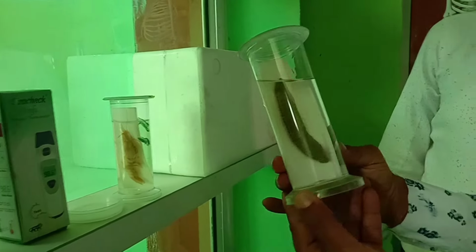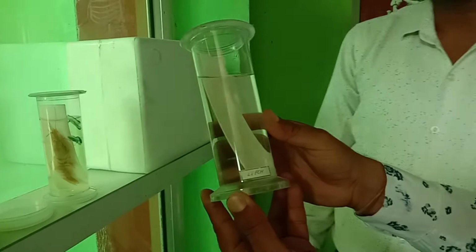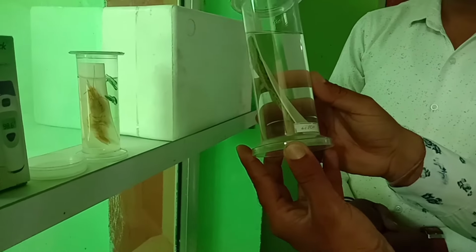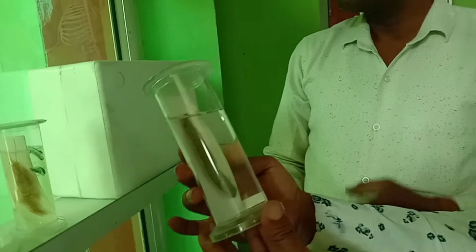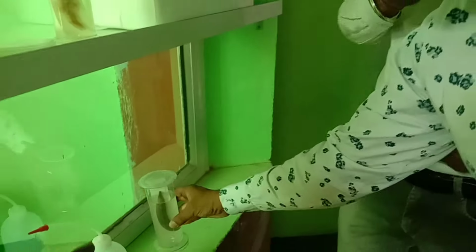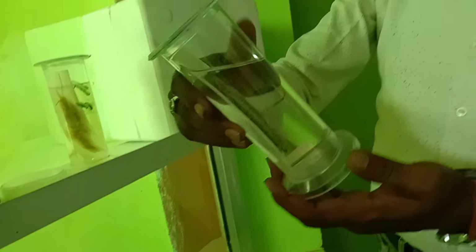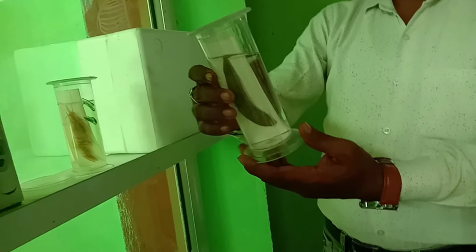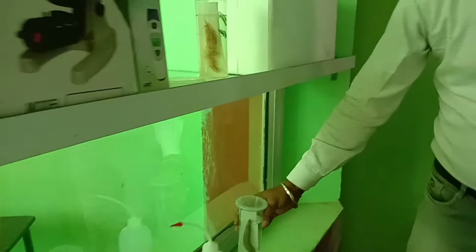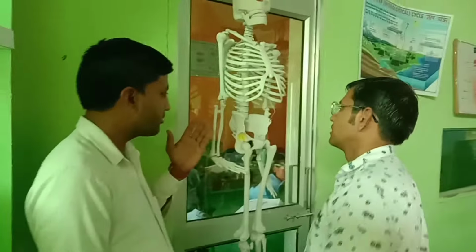And this is another types of specimen for feces used in pisciculture. This is a leech, I think, or something else. No, sir. This is not a leech. Okay. Leech. Yes, sir. And these are the waste bottle.